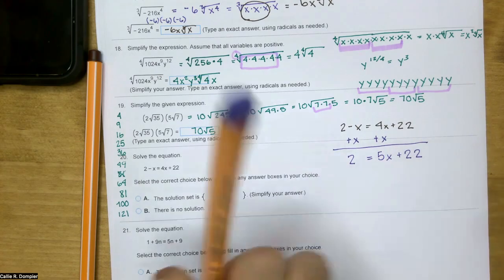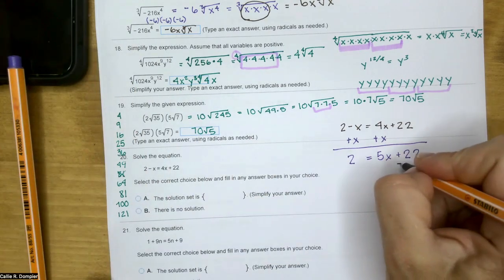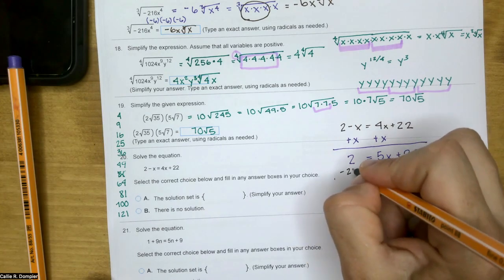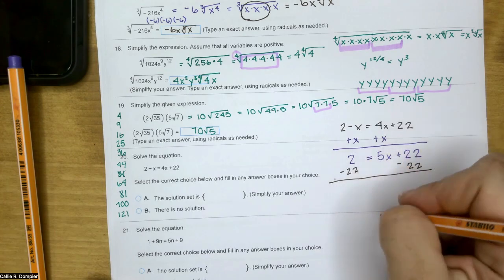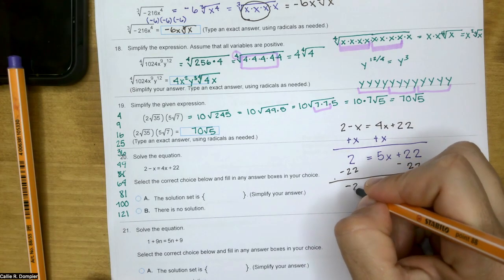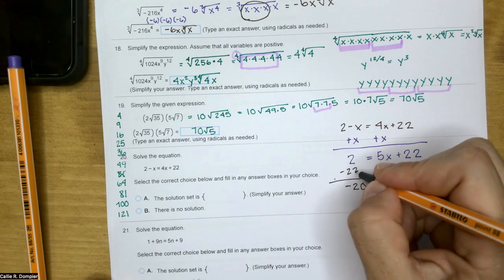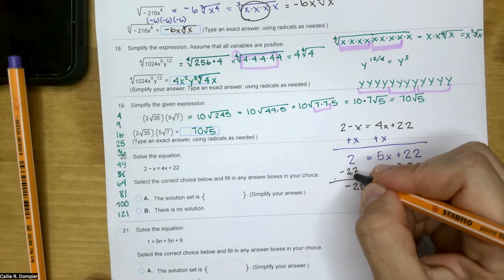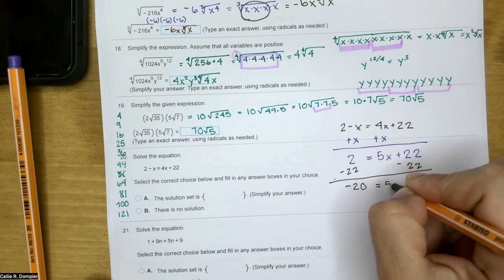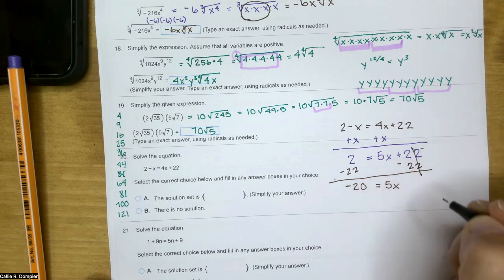Now you need to subtract that 22 so that everything that is not the variable is not on the same side as the variable. The equal sign is just a big wall. 2 minus 22 gives you a negative 20, because 22 minus 2 is 20, but the negative sign is with the bigger number, so it's going to be a negative answer. 5x, because that just goes away.